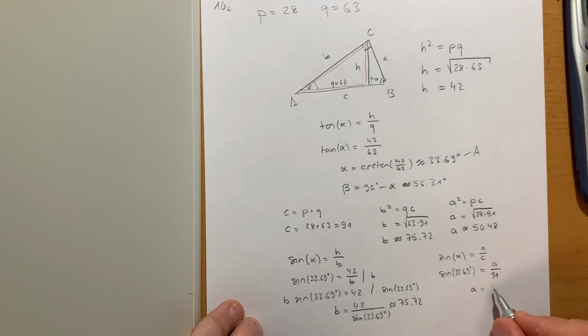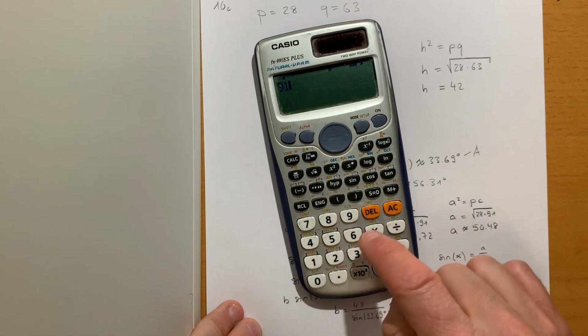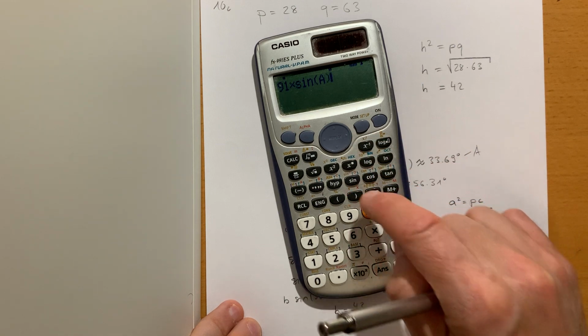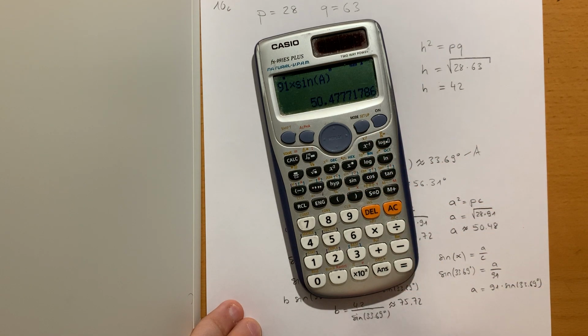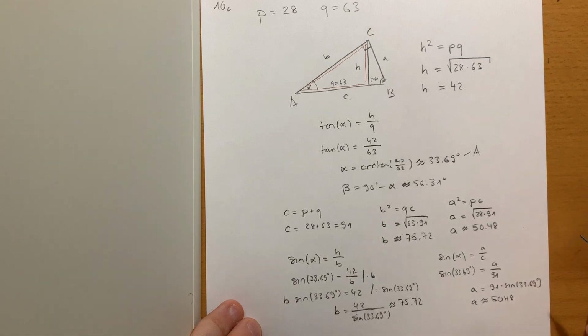So A is 91 times the sine of 33.69 degrees. So let's try that. 91 times sine, recall A, because we stored that as value A, and we get A is equal to 50.48.